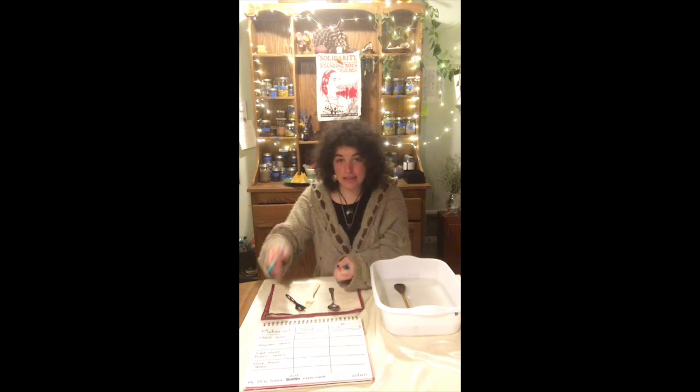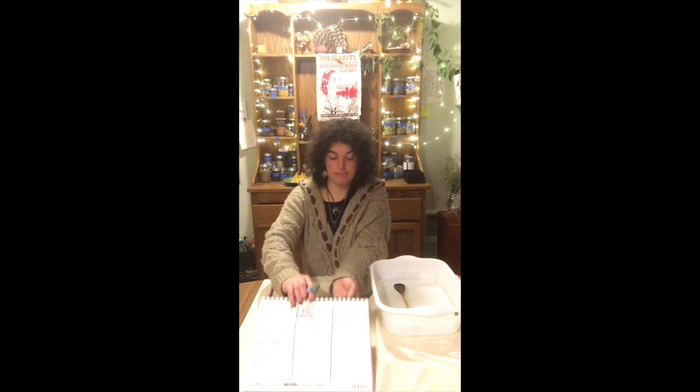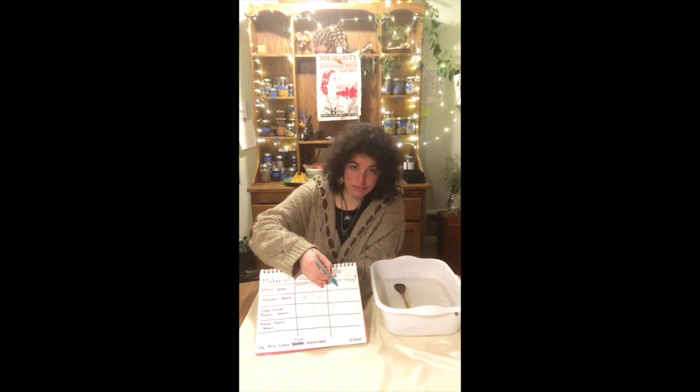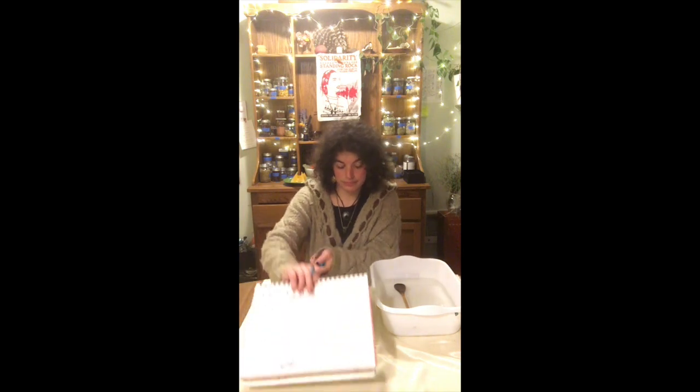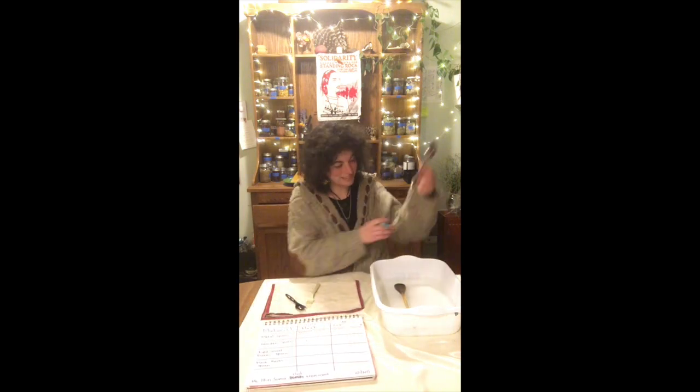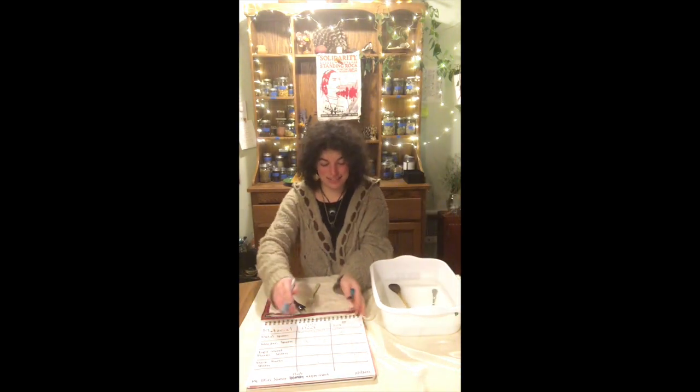Next up, I'll test my metal spoon. Now, like the moody mafic rock, this spoon's kind of heavy. So my hypothesis is that it'll sink. Let's see. Correct!